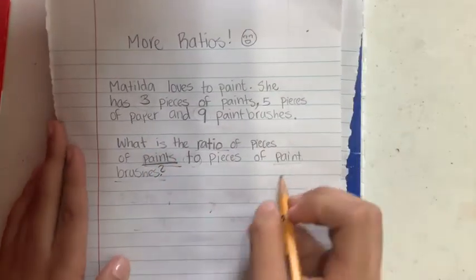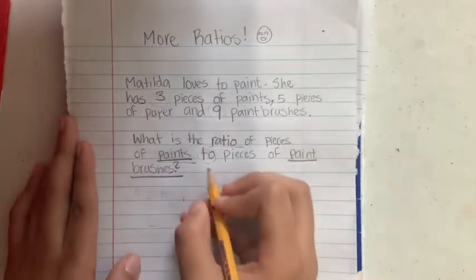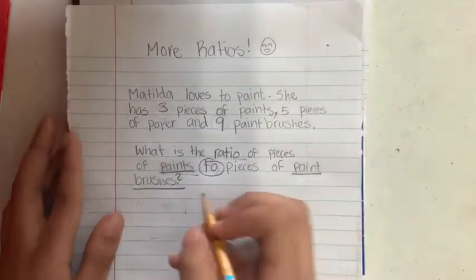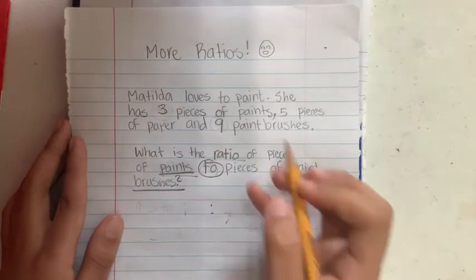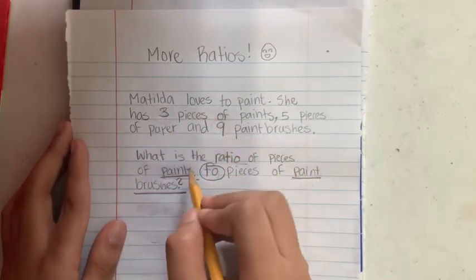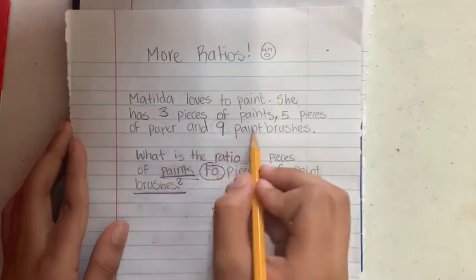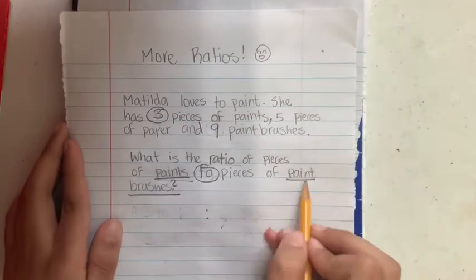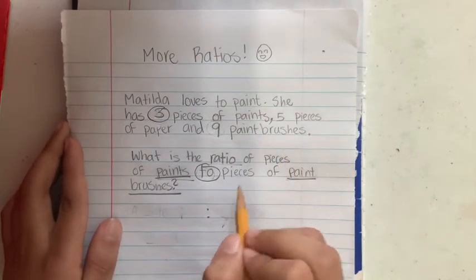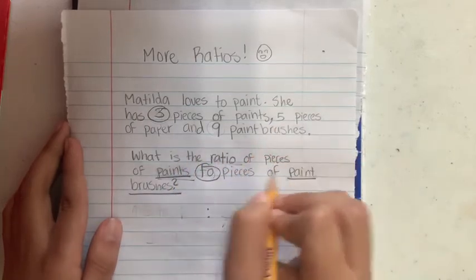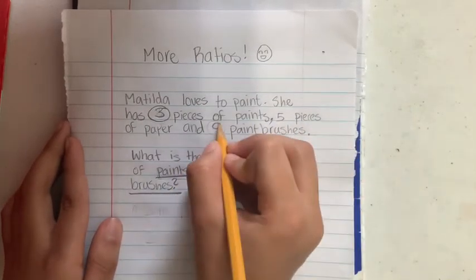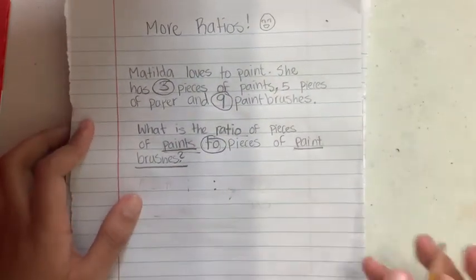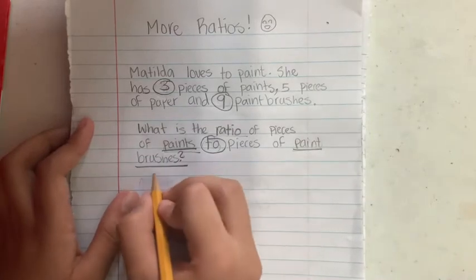See, paints and paintbrushes are what we need. And we can also circle 2, so we know we have to do that. We have to write it like this. Okay, let's gather our information according to the order. So first we have paints. Let's collect our paints. 3 is our number of paints we have. Let's gather information from paintbrushes. So 9 paintbrushes.